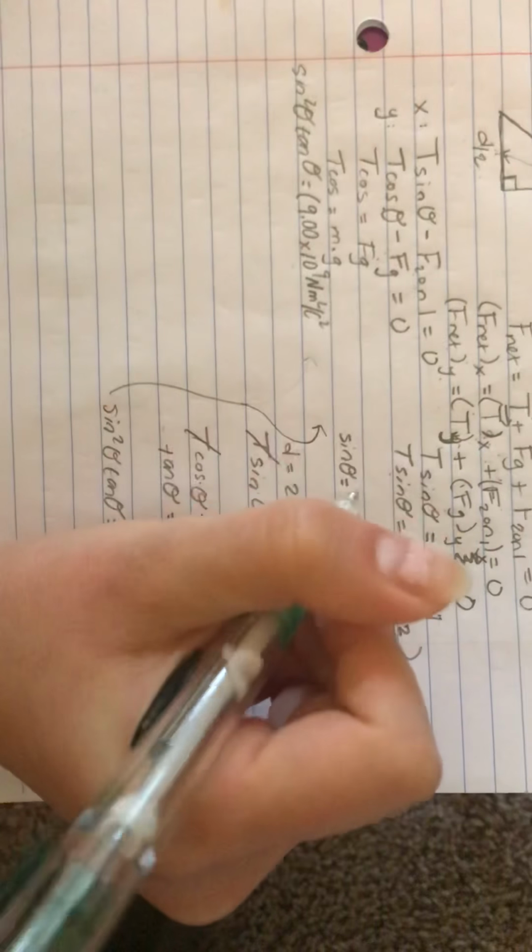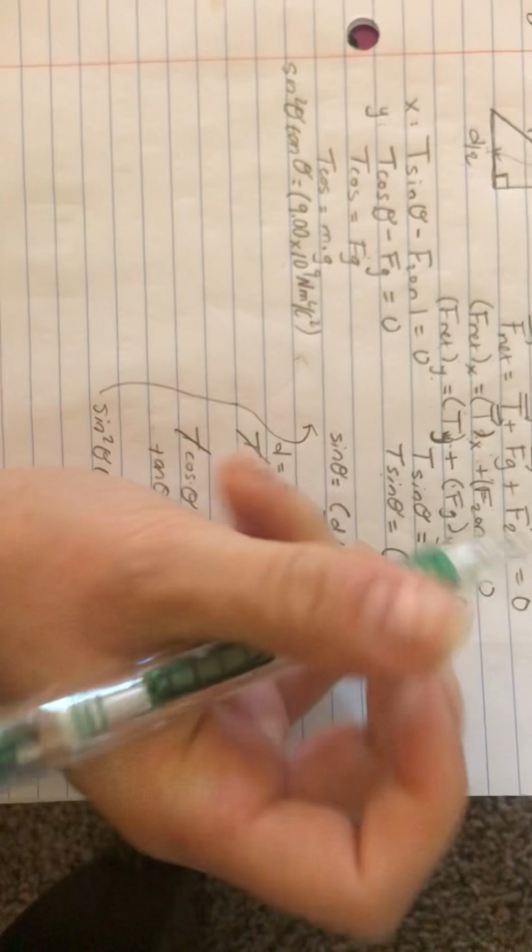Okay, my eraser is moving. It's power. Ignore that, that was weird.